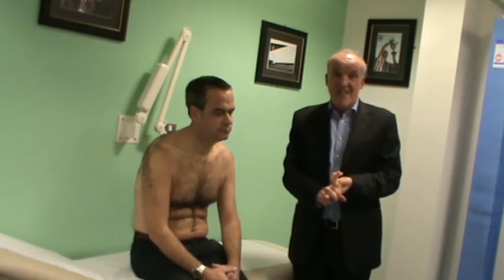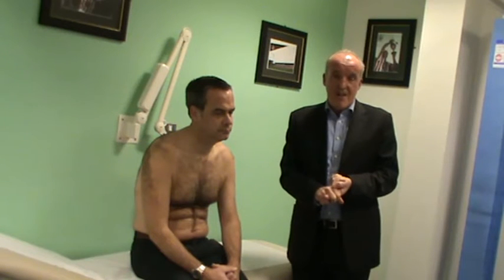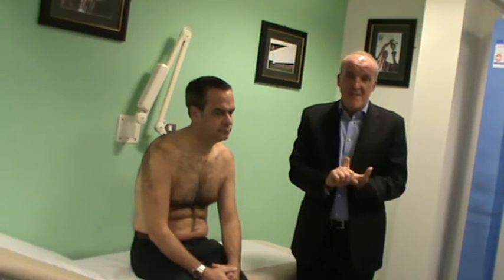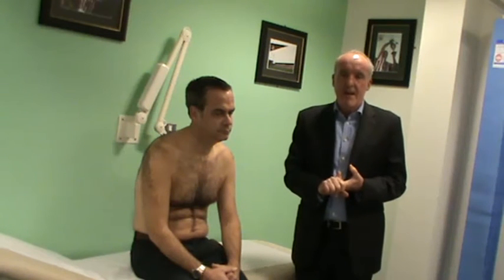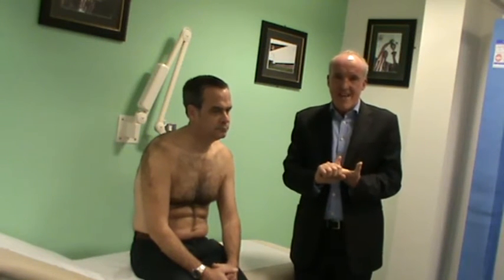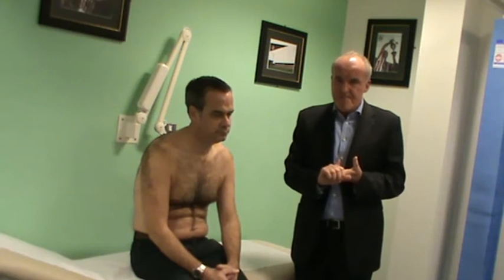With 1 positive test, there's a 15% chance of a SLAP tear, and with 2 positive tests, there's a 35 to 65% chance of a SLAP tear. So they are useful tests to rule out a SLAP tear.